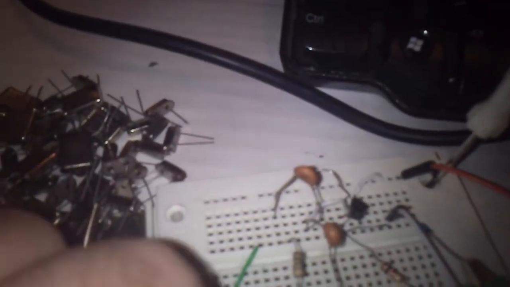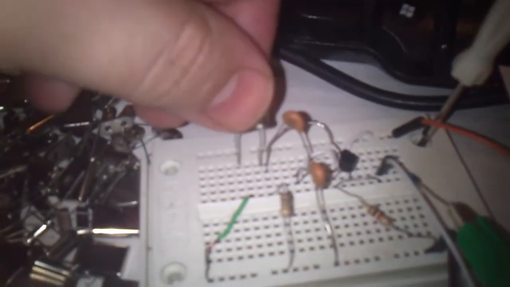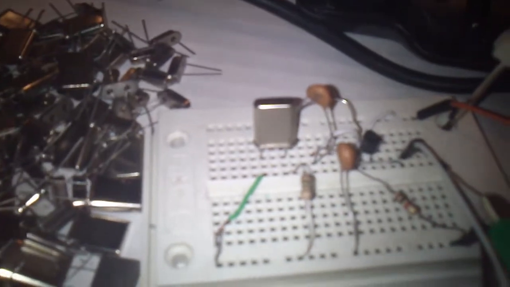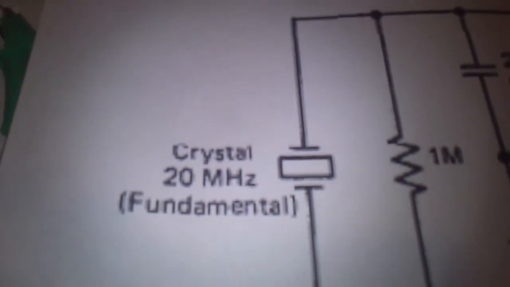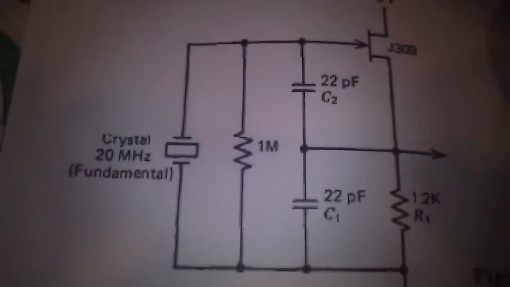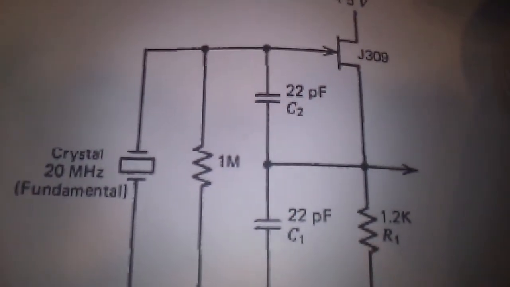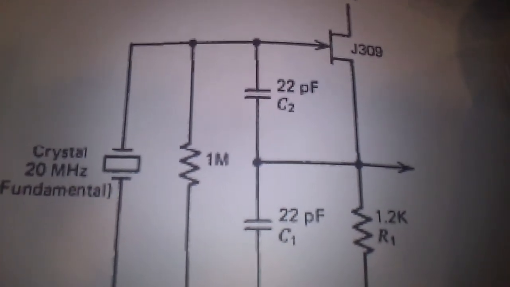As you can see, here is 1.999, like 2 megahertz. I'm going to change the crystal with the 6 megahertz, for example. Very well. 4 megahertz. Yeah, here is 3.9994. It will go up to 20 megahertz or more. And this one is the super simple J-FET transistor crystal based oscillator.